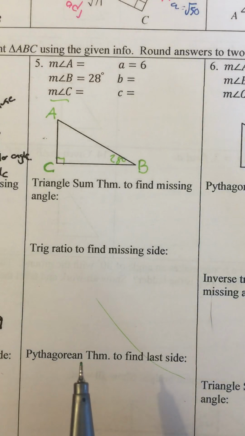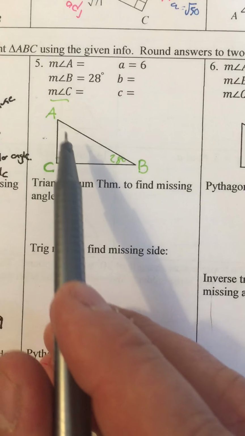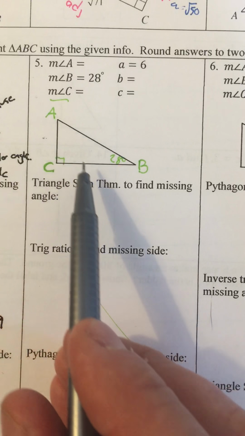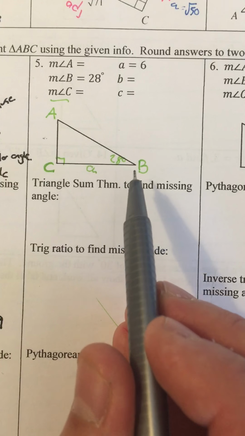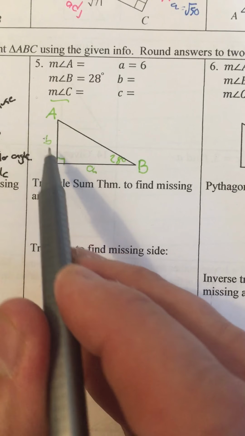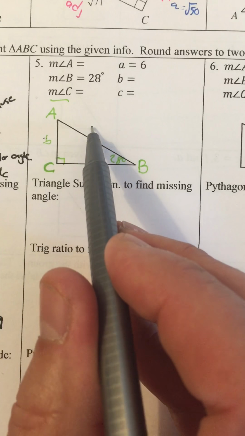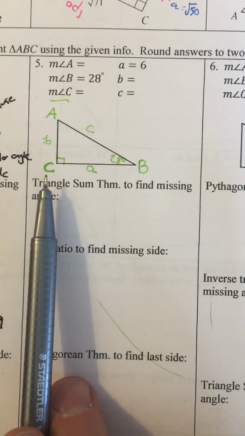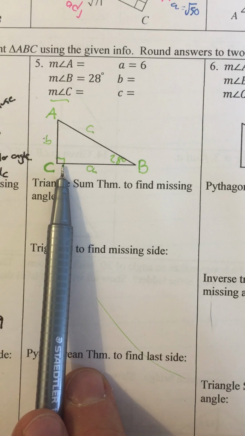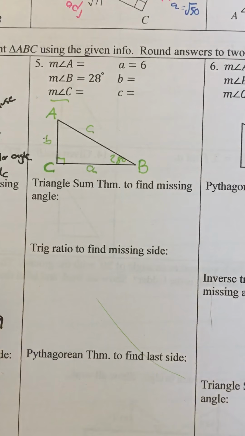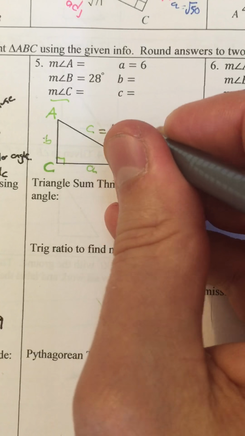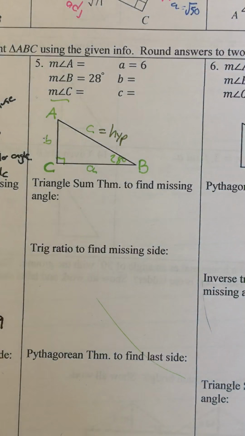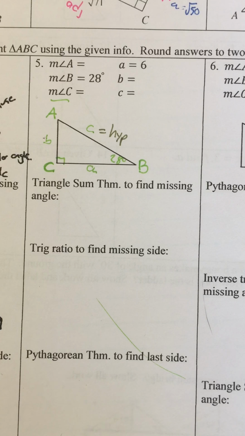The next convention that's important to know is that the side across from the angle gets the same letter. So if this is angle A, this is side A. If this is angle B, this is side B. And if this is angle C, this is side C. Because angle C is always the right angle, side C is always going to be the hypotenuse. So we now know that this side up here, side C, is the hypotenuse. Well, we probably knew that already, and we can do things from there.